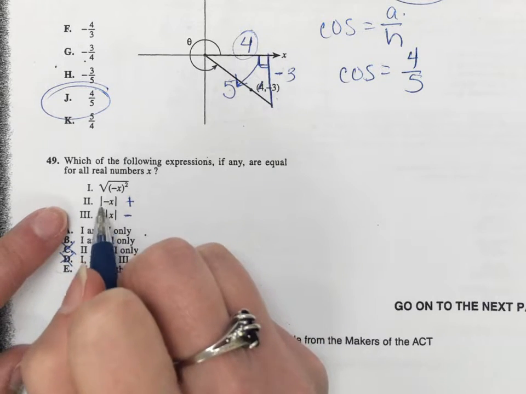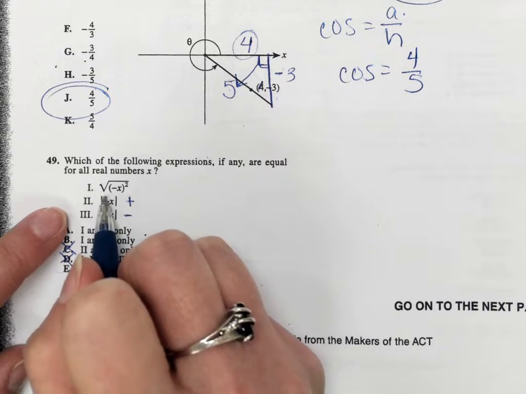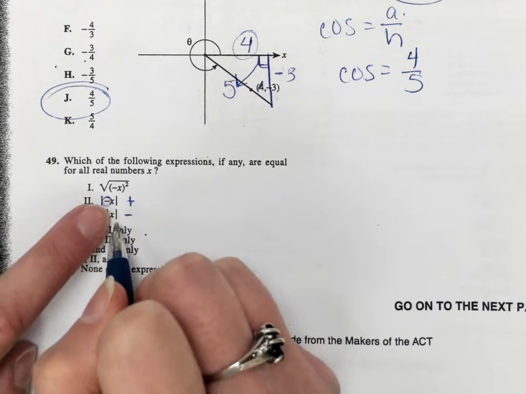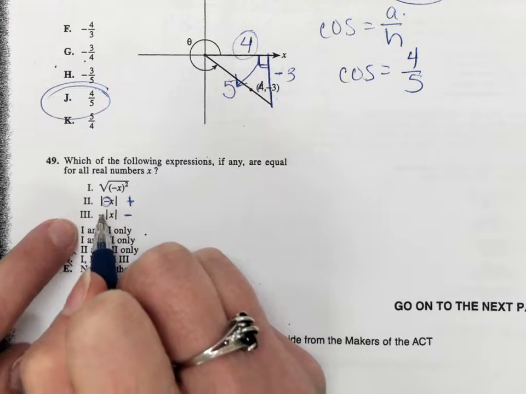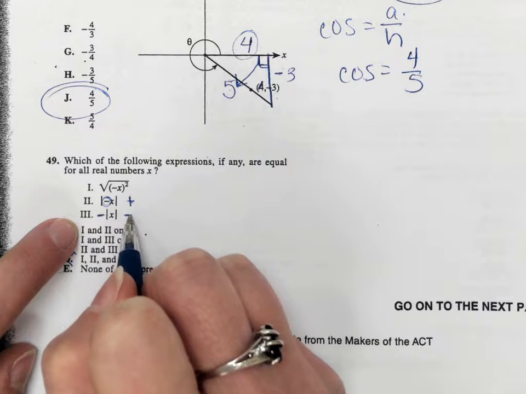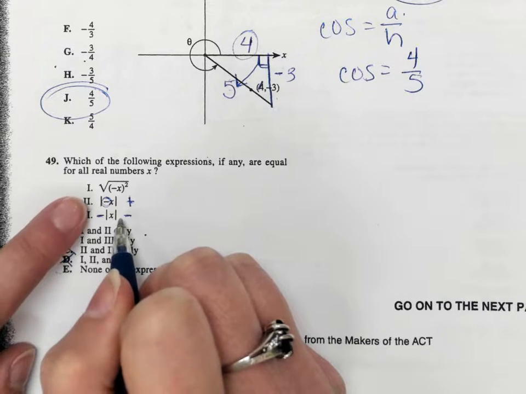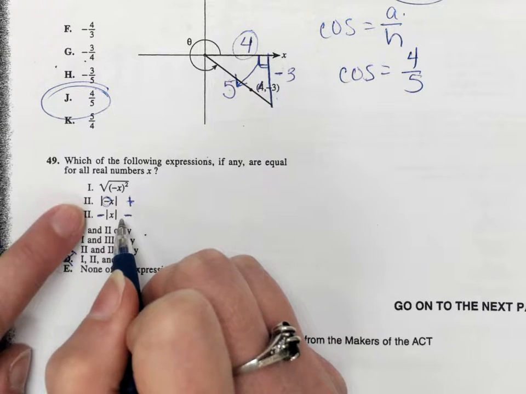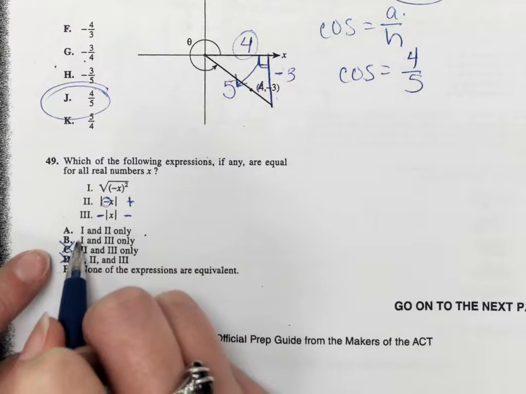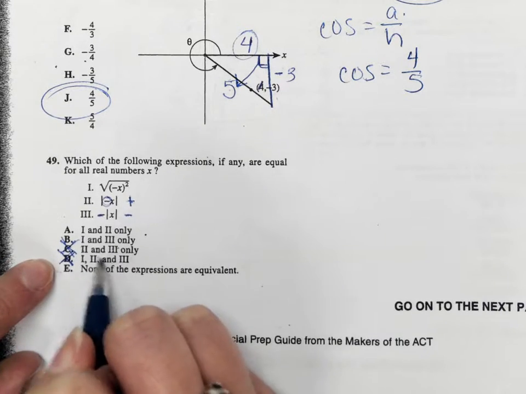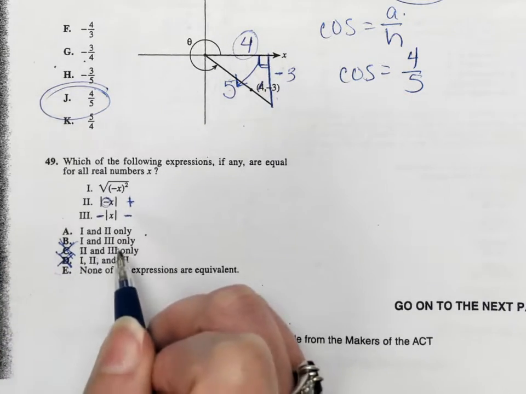Okay, absolute value means it's always positive. So anything in here is always going to turn to positive. This is always going to be positive, but because of that negative outside, it's always going to make it negative. A positive and a negative can never be the same. So 2 and 3 can never be the same. That means it cannot be C because it has 2 and 3 together, and it cannot be D because it has 2 and 3 together. Those are never going to be equal.